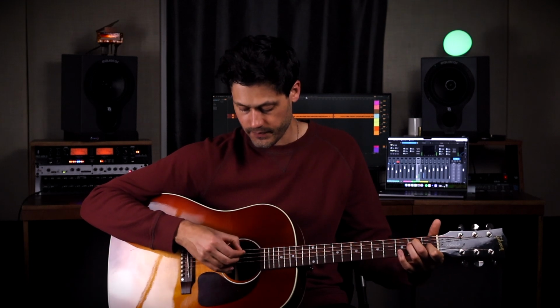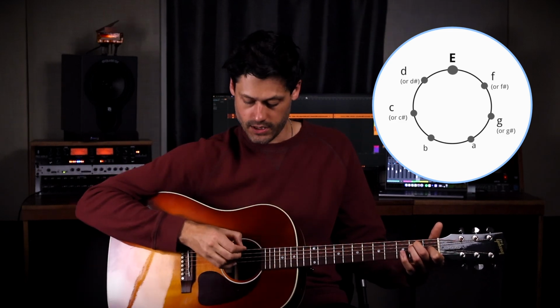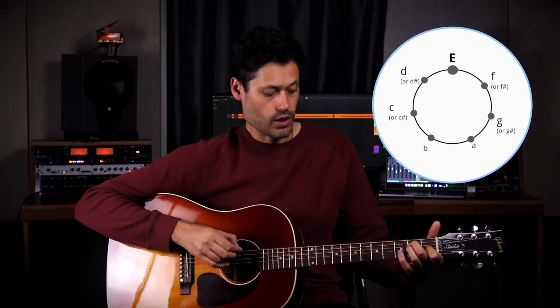So the B is a 5 away from E. Just listen to the distance: 1, 2, 3, 4, 5. You hear how I counted away while singing and playing that B note? So 1, 5, 8, or octave.